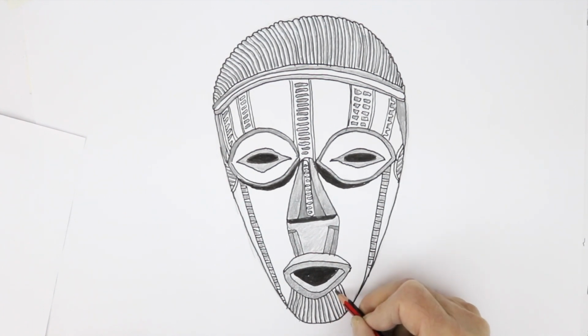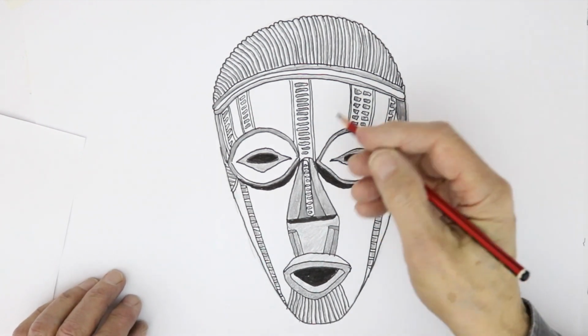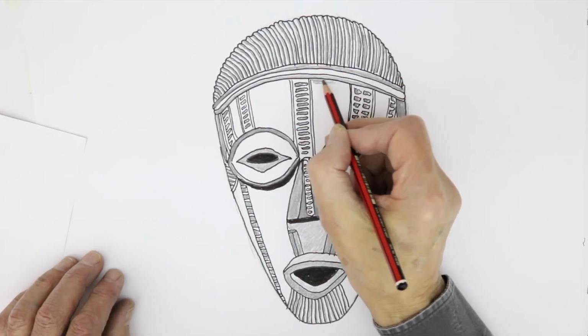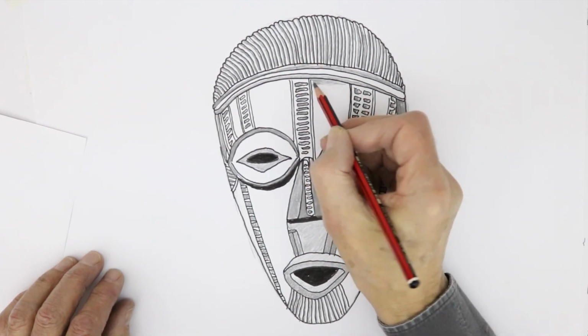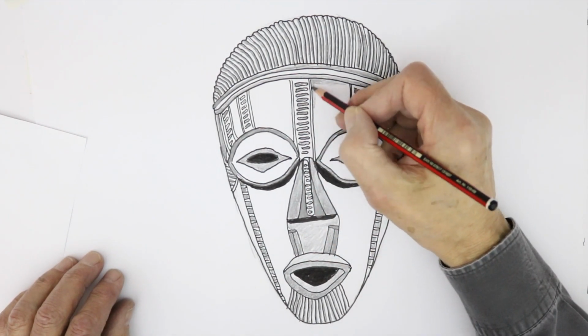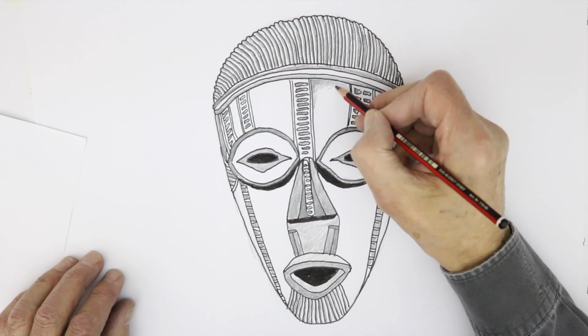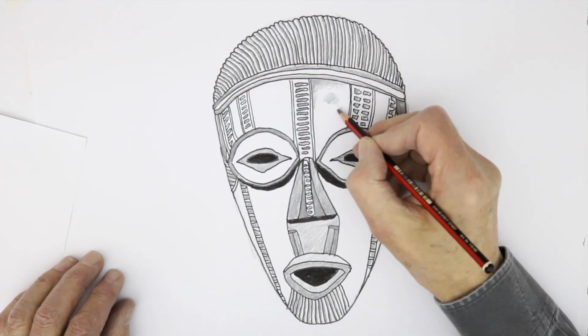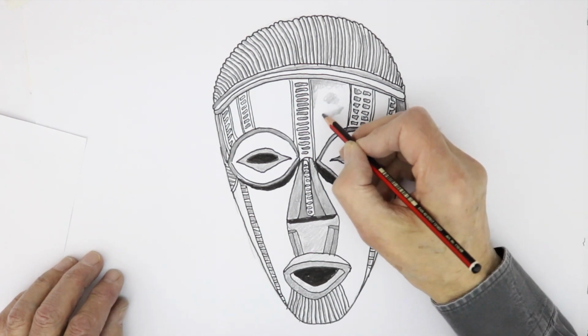And what I'm going to do now is try and create the sense of it being old and scuffed and rubbed, because what you get is some of the paint has come off. So along here, you get a bit of shading, and you imagine shapes like this, where the paint is showing underneath.